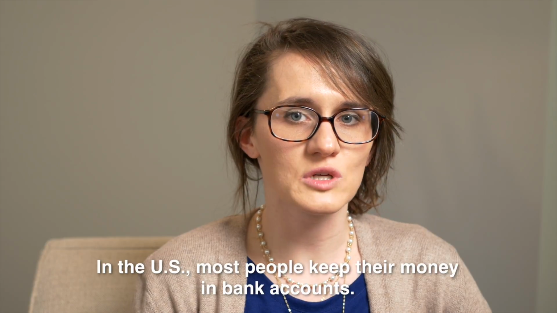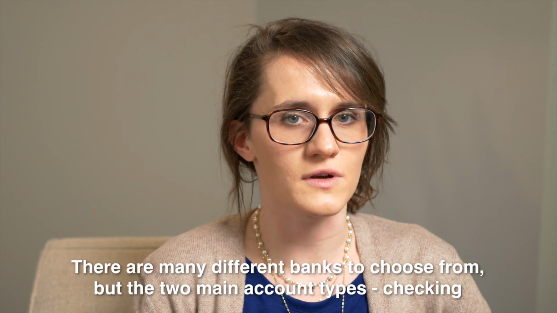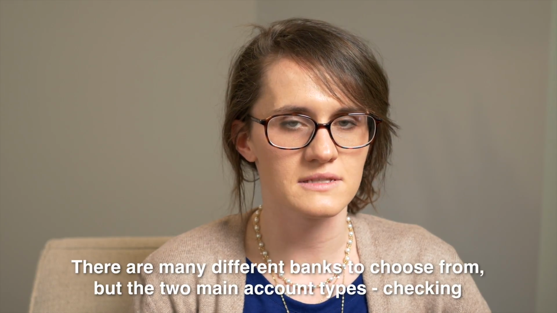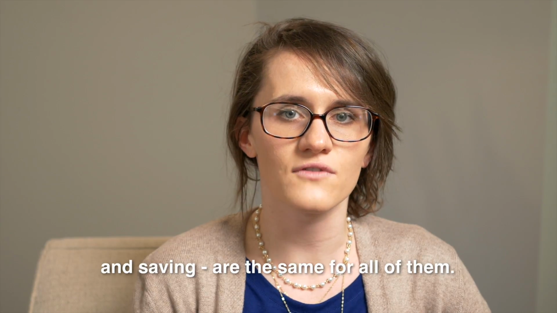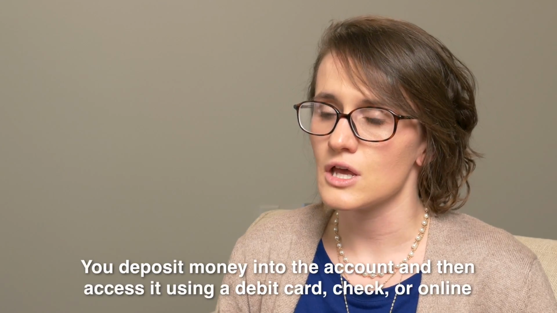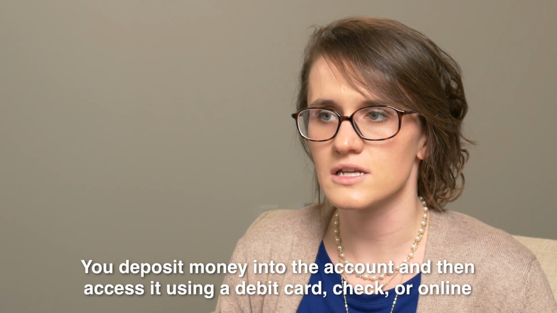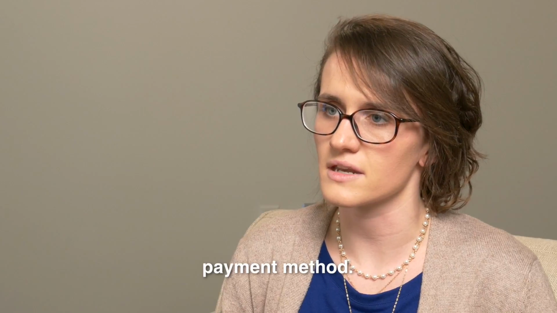In the US, most people keep their money in bank accounts. There are many different banks to choose from, but the two main account types, checking and saving, are the same for all of them. Checking accounts are the most common type of account. You deposit money into the account and then access it using a debit card, check, or online payment method.